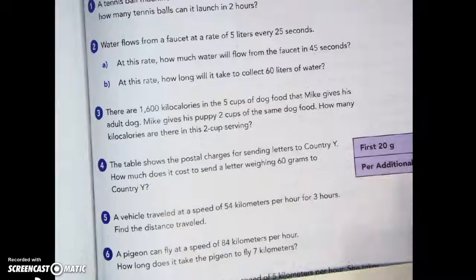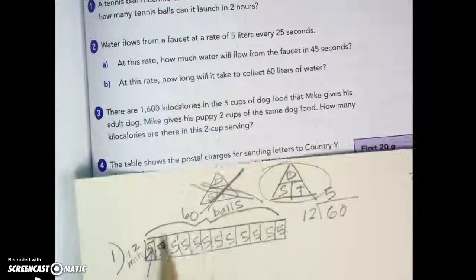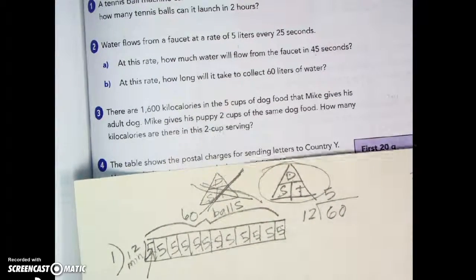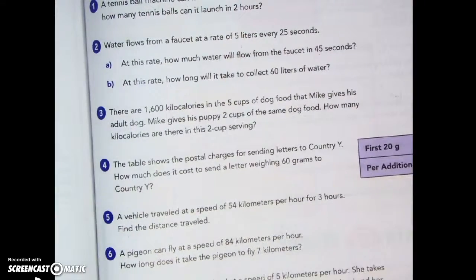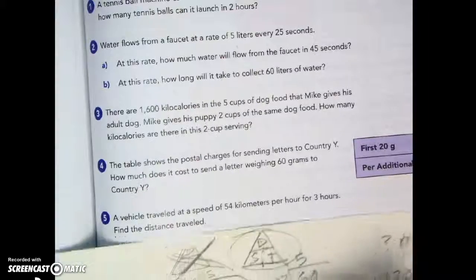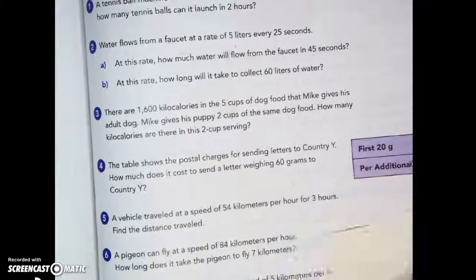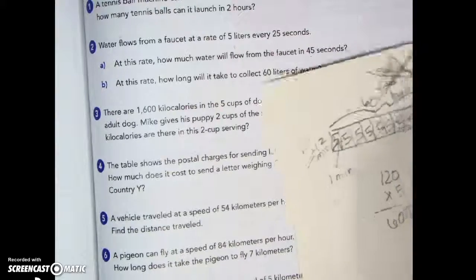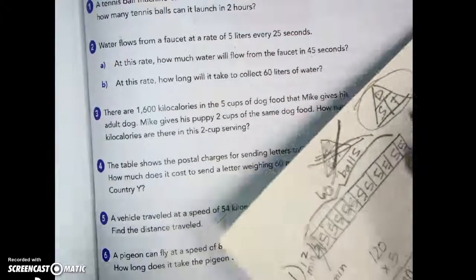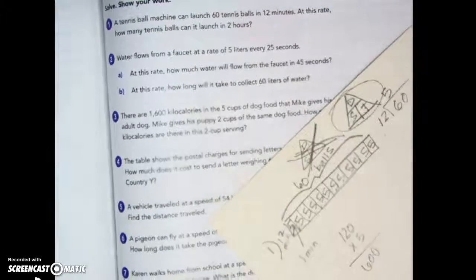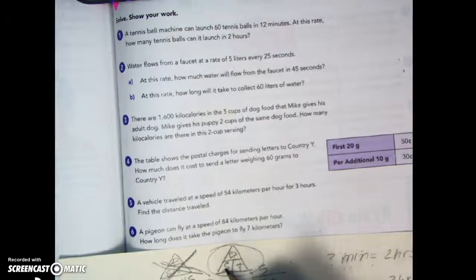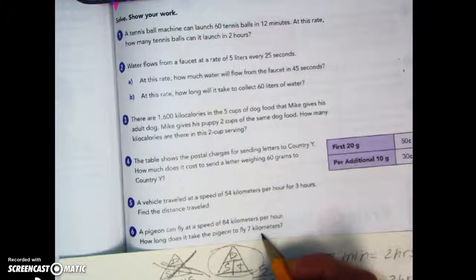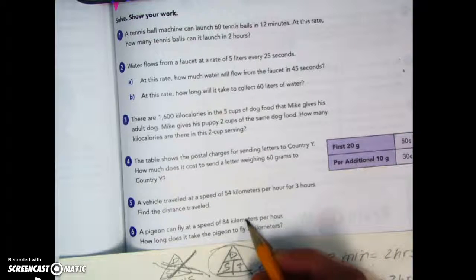So this one you can actually break down to a unit rate and use your bar model, because it's not actually asking you to find your distance, speed, or time like on our triangle on number 6. It's just repeating how long does it take to fly 7 kilometers if at first it was 84.